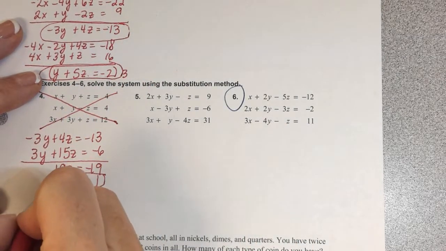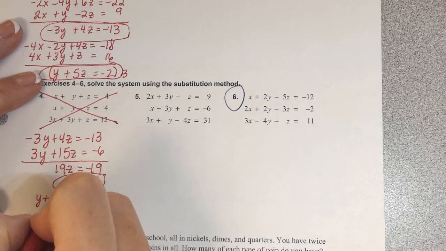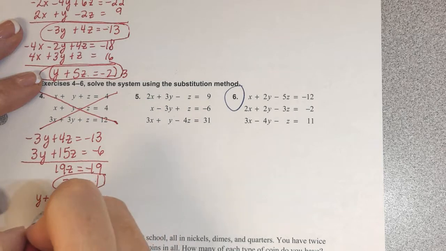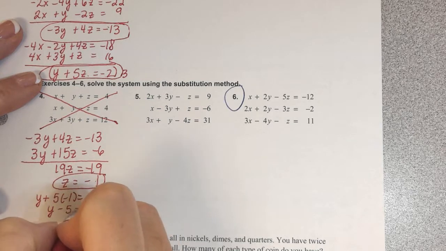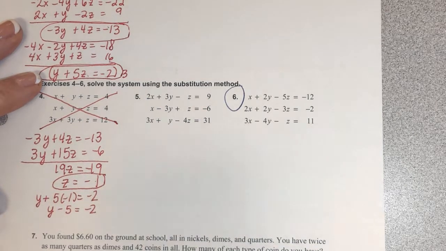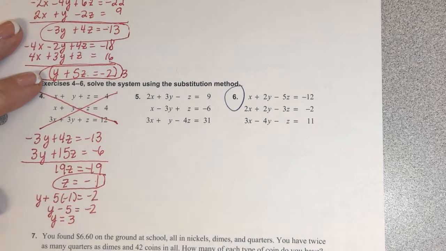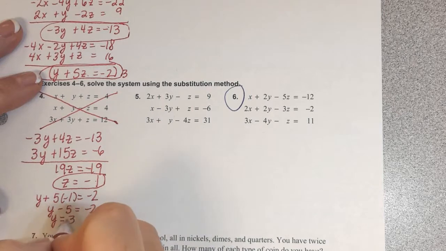So I'm going to have y plus 5z equals negative 2. So y minus 5 equals negative 2. And y is going to equal 3. So now I know what y is.